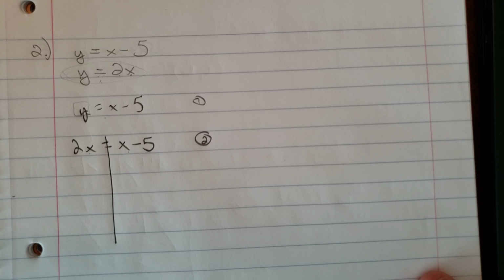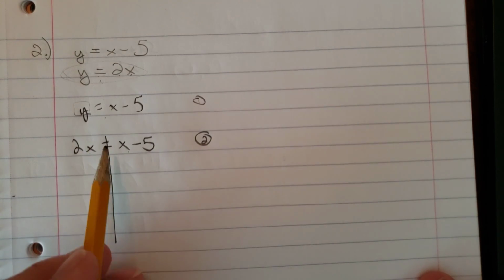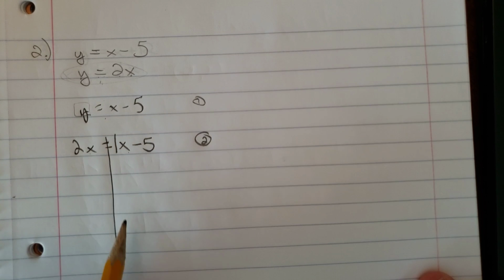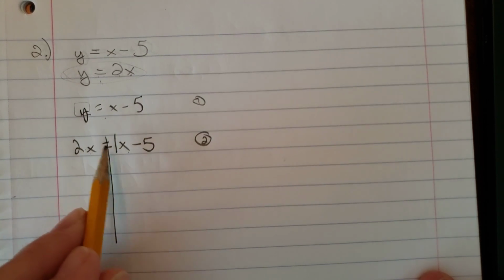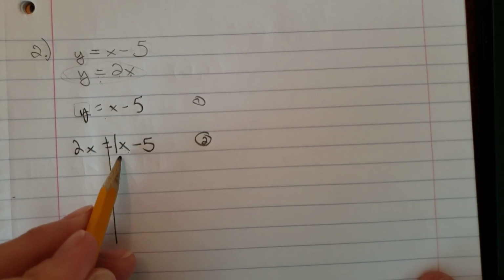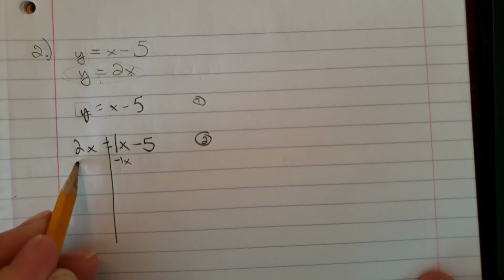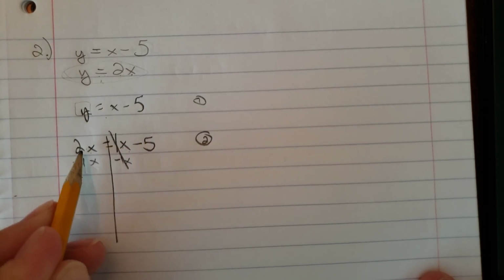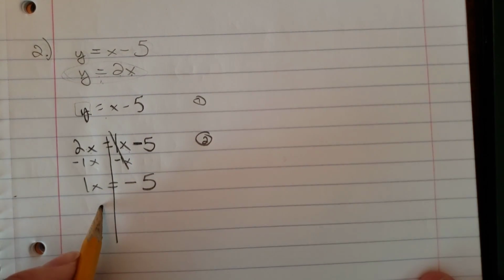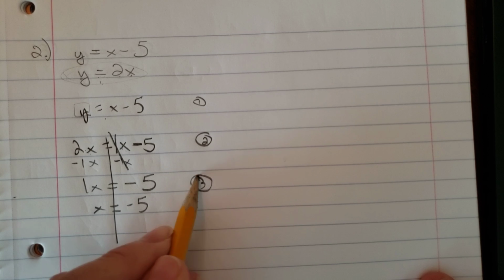Step 3 is to solve this equation for the variable that remains. I'm going to put a 1 here to get started. I have variables on both sides, so I need to get rid of one of those terms. I'm going to go to this side, the one with more stuff, and I'm going to subtract the 1x, the 1x cancels. That gives me 1x equals, make sure I bring down that minus. Okay, so we just get x equals negative 5. All right, that's step 3.